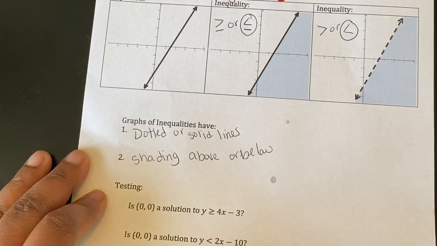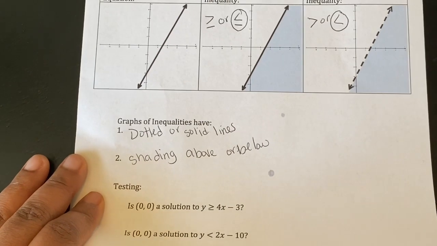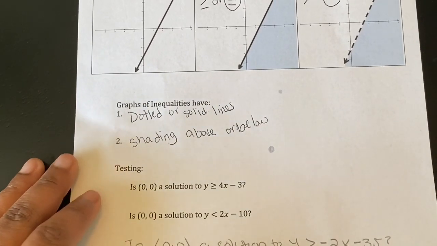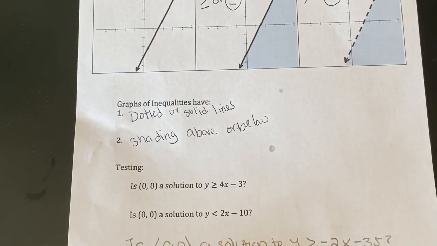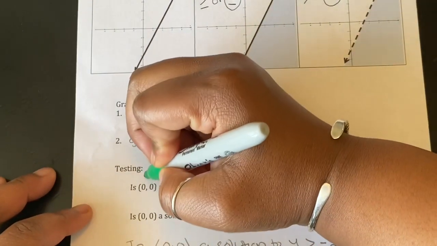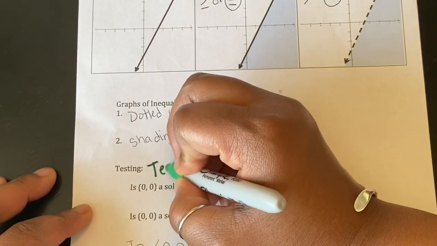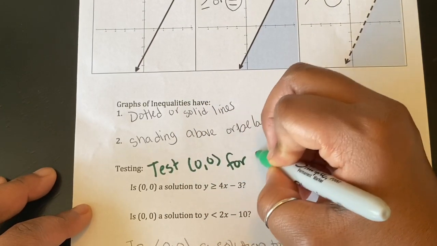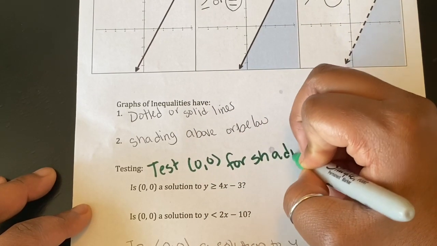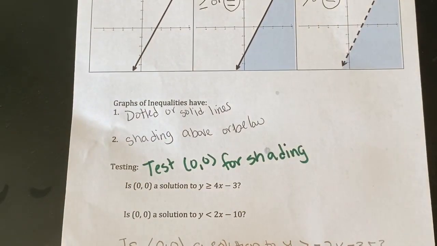Now, how do you know when to shade above or below? You know by testing the point 0, 0. Always just test the point 0, 0. It makes life a lot easier for you. Test 0, 0 for shading. Always, just test 0, 0 for shading. I promise you, it makes your life a lot easier.